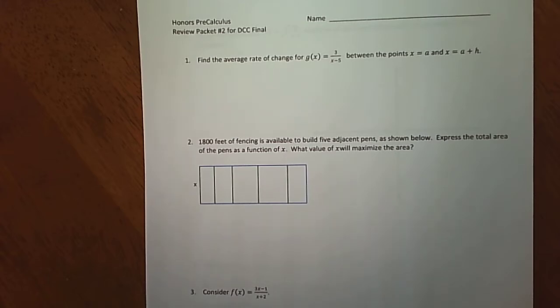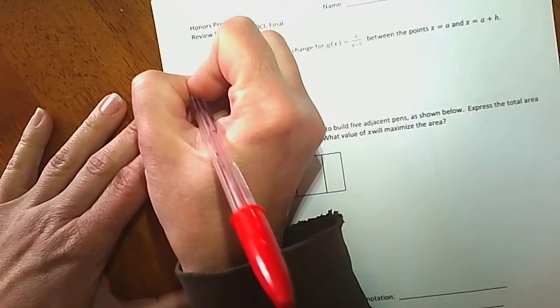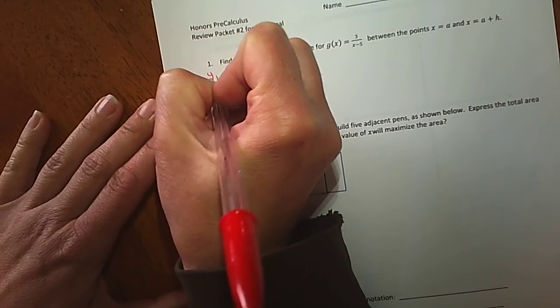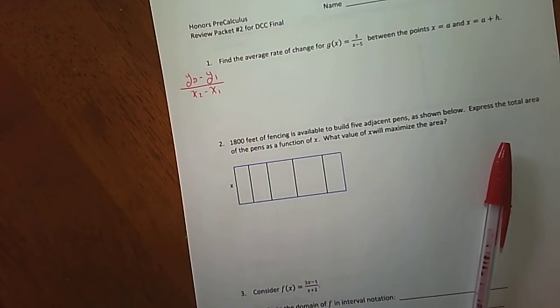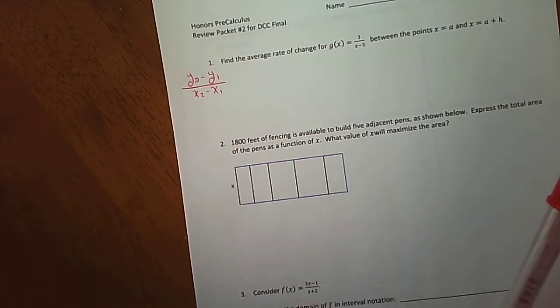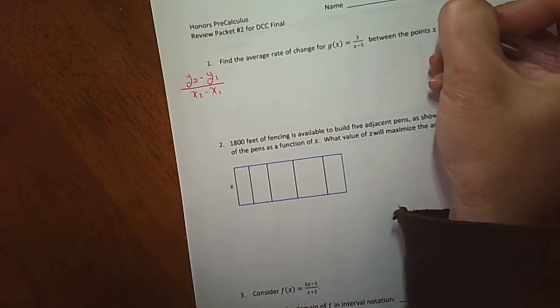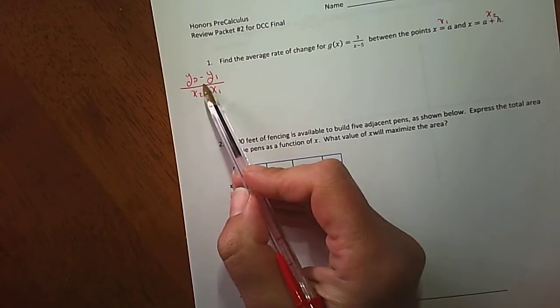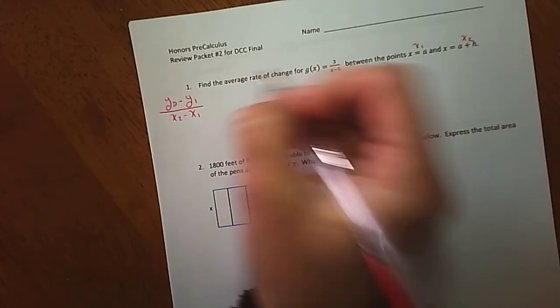The first one says find the average rate of change, which I'm sure you're sick and tired of at this point, for g of x. So let's do this. The average rate of change, again, is slope, right? Which is y2 minus y1 over x2 minus x1. Technically, it's not slope. We're not supposed to say it's slope unless it's a line. But for you guys, that's the bell that must go off in your head when you're doing average rate of change. And this here would be x1. This here would be x2. And then we get y1 and y2 by plugging these into g.